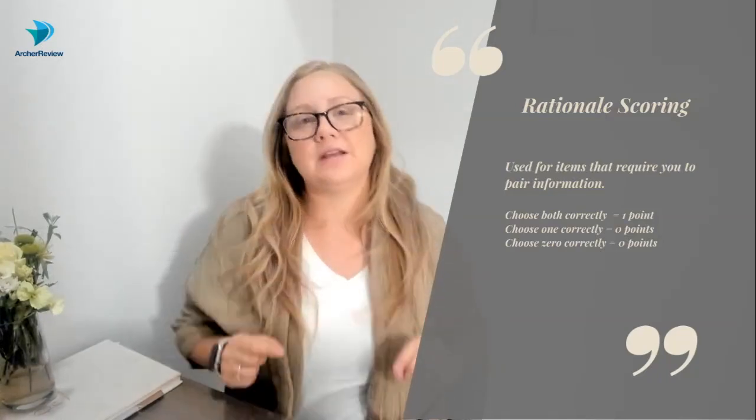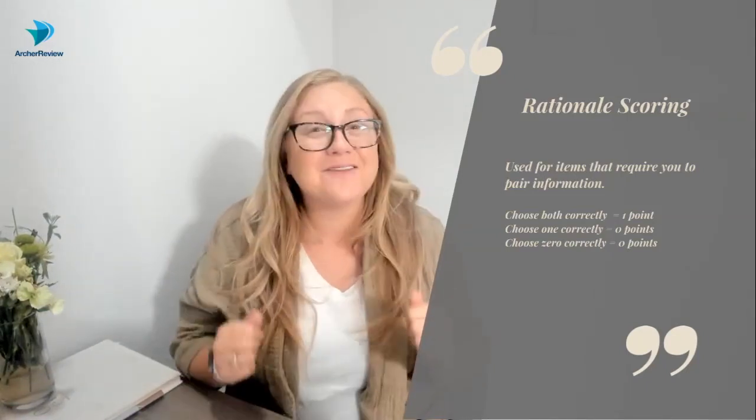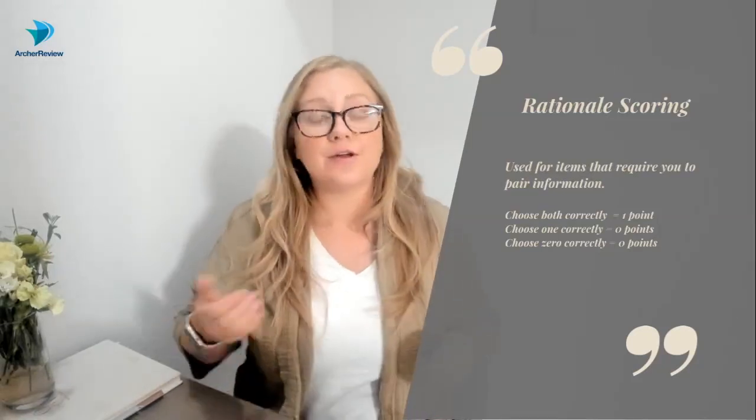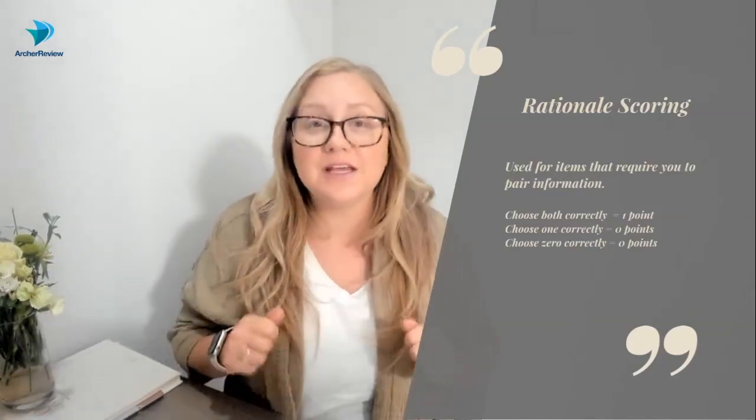0 for the item. Now, the last scoring model is something called rationale scoring. And we apply this on items that require you to pair information. It's essentially testing your ability to identify cause and effect. You have to get both components right to get 1 point for these items. If you only choose one correct response and the other is incorrect, you'll get 0 points for the item as you didn't fully demonstrate your ability to identify that cause and effect.